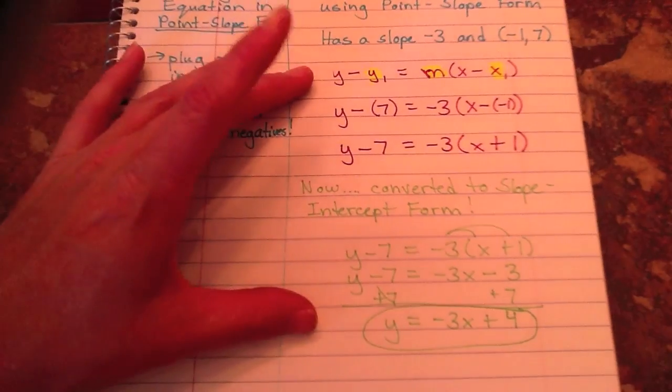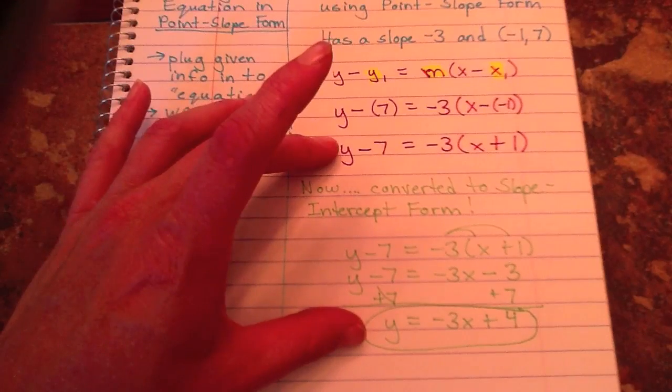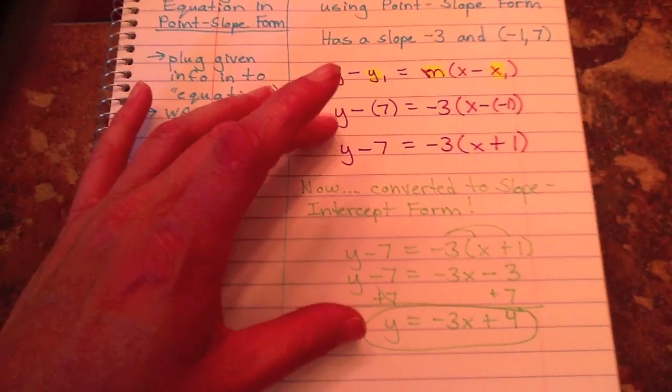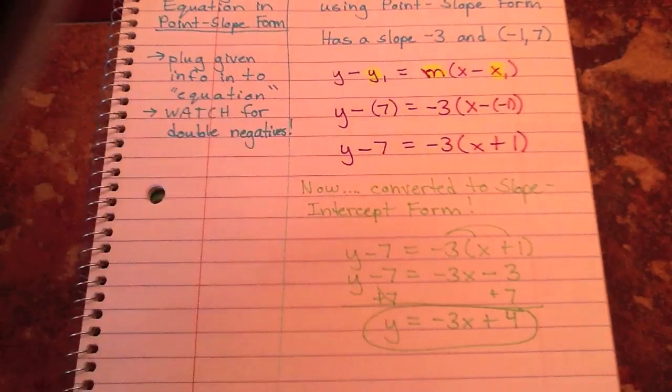And again, if I graphed this and this on the same coordinate plane, I would have the same exact line. It's not going to change what my line looks like in the end.